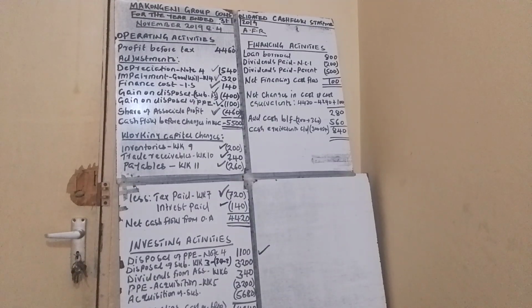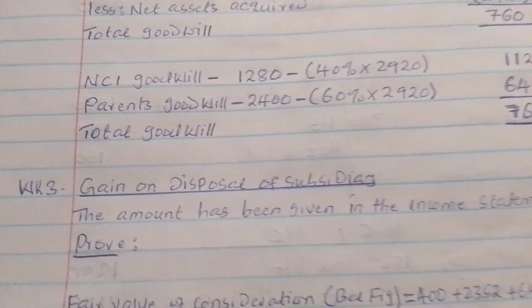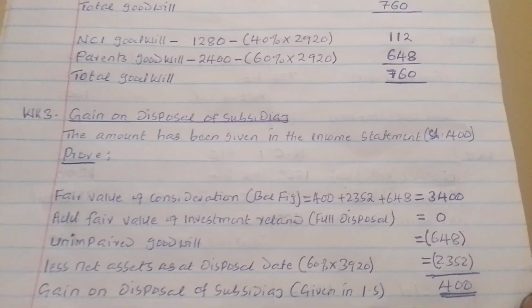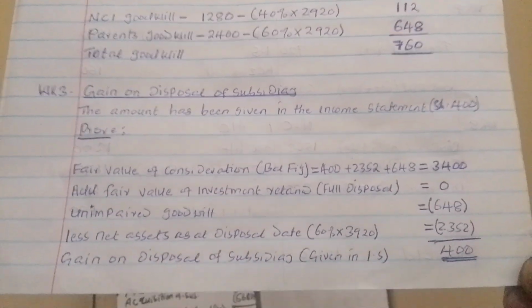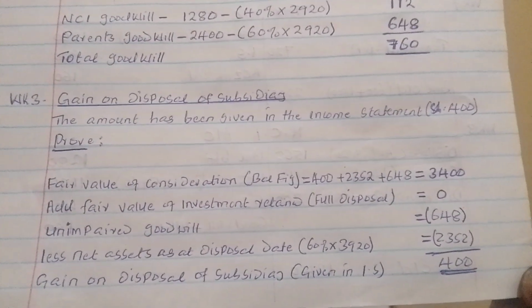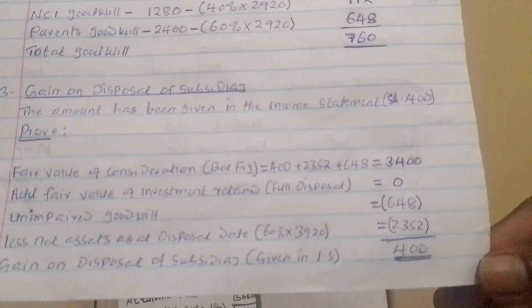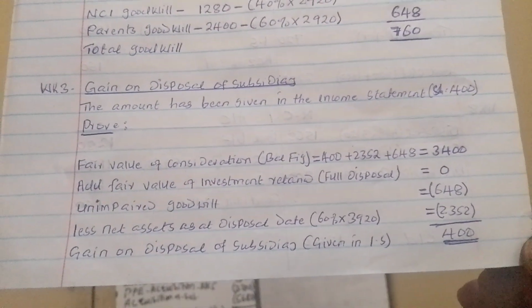You can look at your working number 3, how we are getting 3400. The fair value of consideration. See how we got that 400. Fair value is our balancing figure.